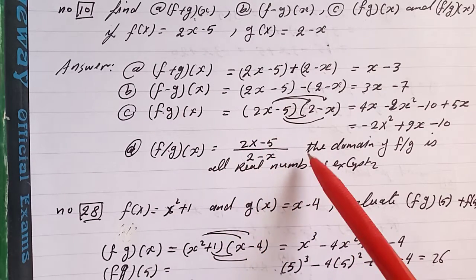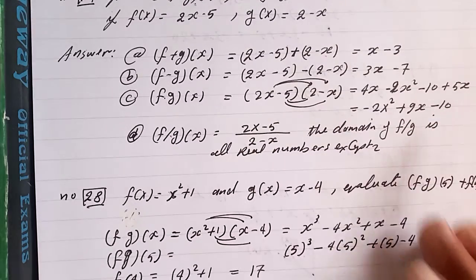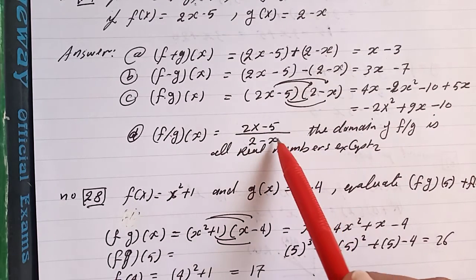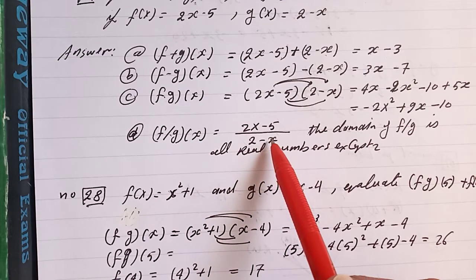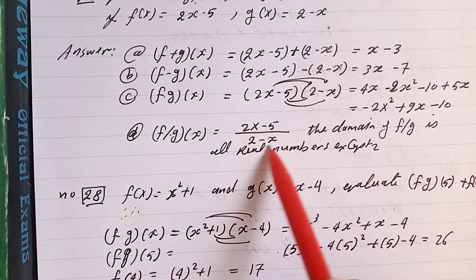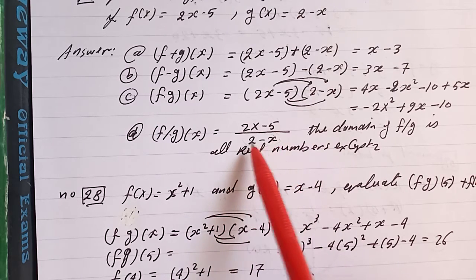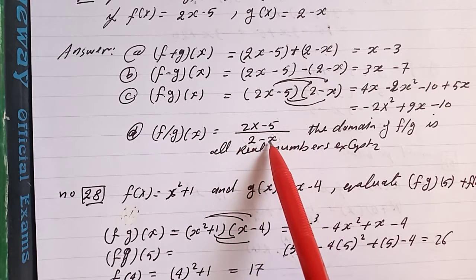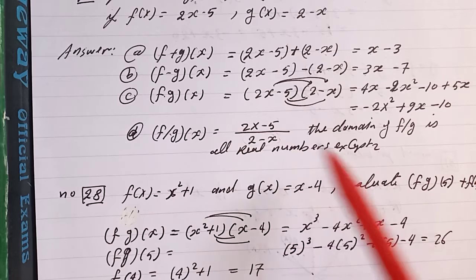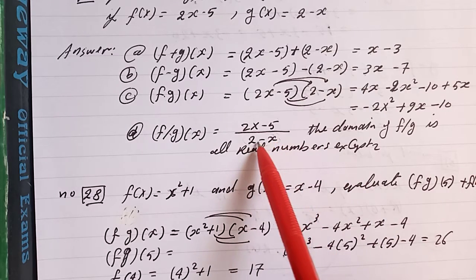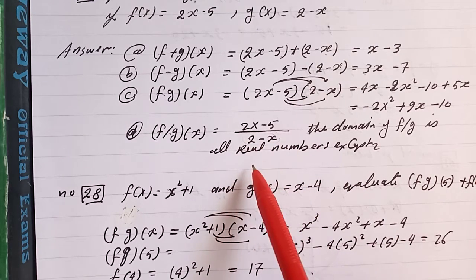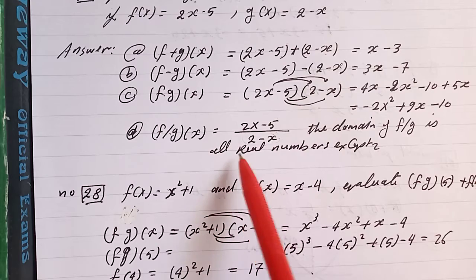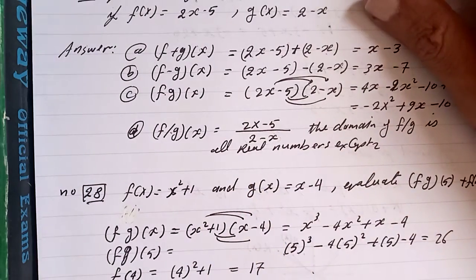And also it needs the domain of f over g. The domain means, look, the only number that makes this denominator equal 0 is 2, because 2 minus 2 equals 0. So this function accepts all the real numbers to replace the x except 2. Why? Because if you put 2, you will get a denominator of 0 and this is undefined. This is called the domain of f over g.